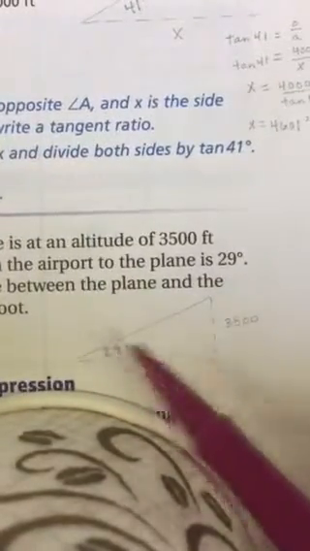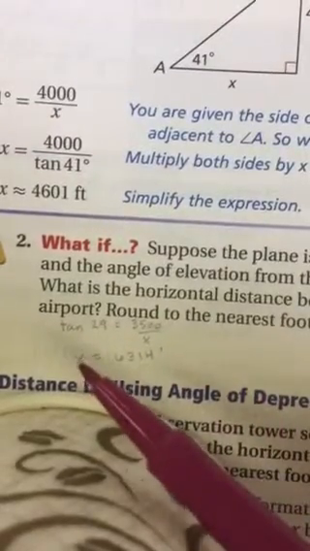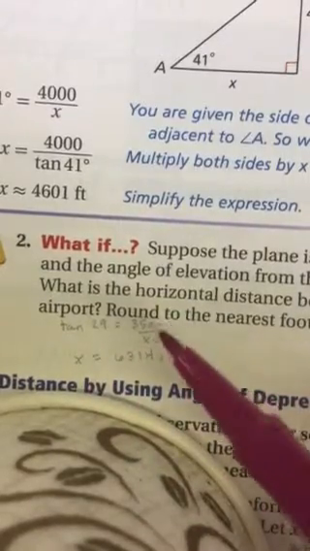I'm looking to see if I did that math. Yes. So the tangent of 29 is equal to 3,500 over x. Then we're going to multiply both sides by x, divide both sides by tangent 29, and we would say x is equal to 3,500 divided by tangent 29, and we would get 6,314 feet squared. I'm sorry, we don't need squares here.